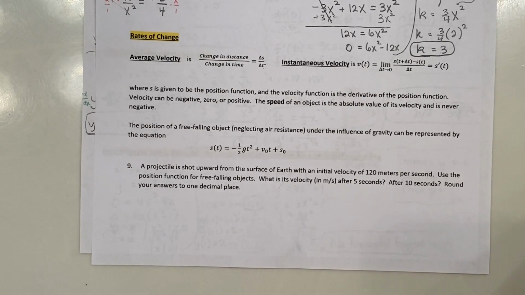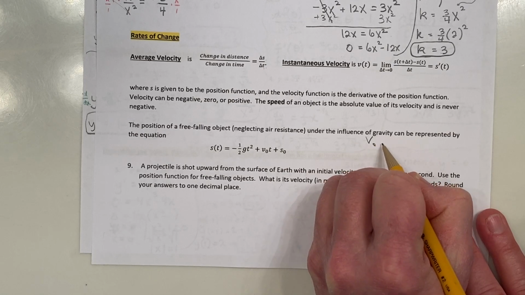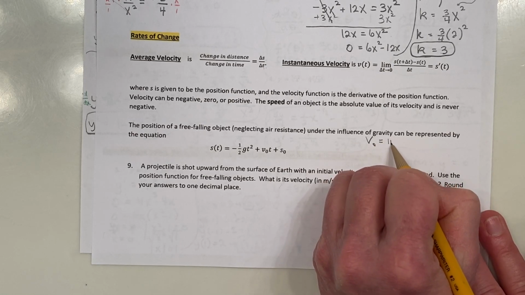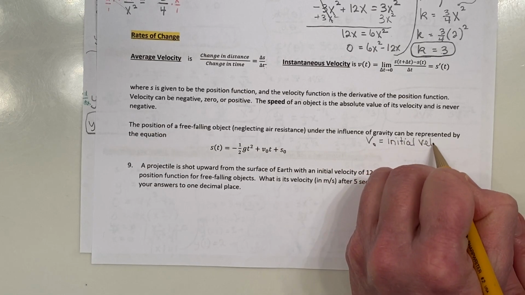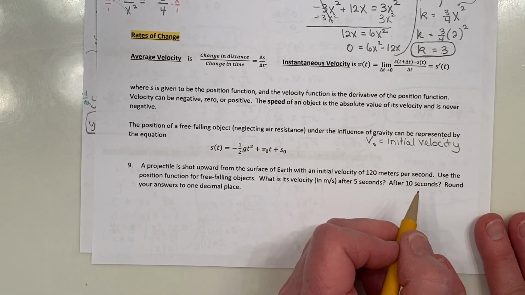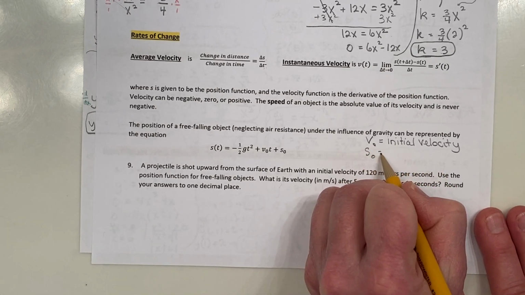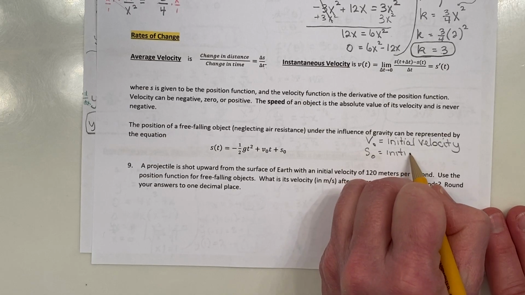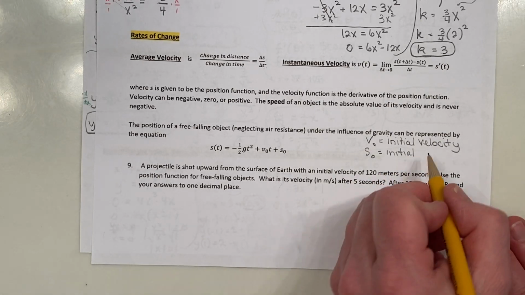So let's come over here and write those things down. V sub 0 is initial velocity. We want to look for that language in the word problem so we know what number to put in for initial velocity. S sub 0 is your initial position. So somehow we need to extract where this object is starting from.